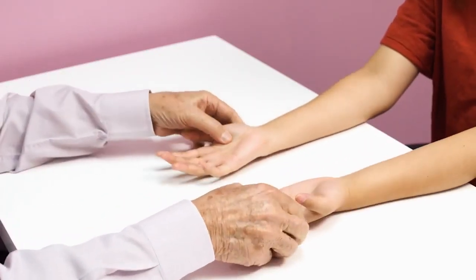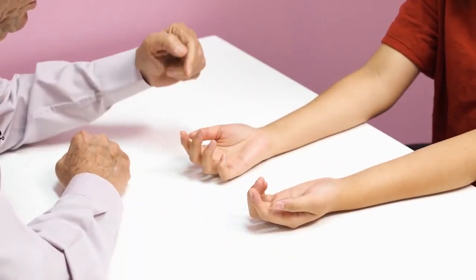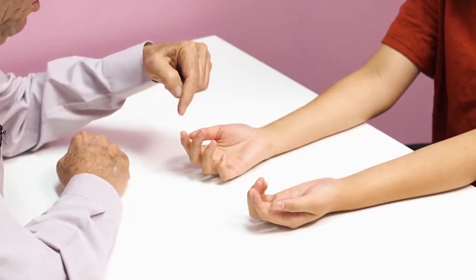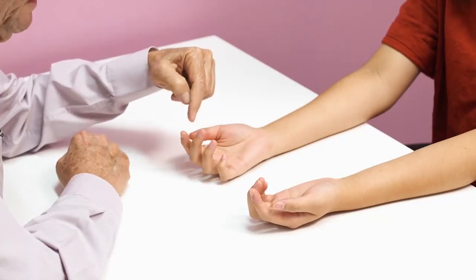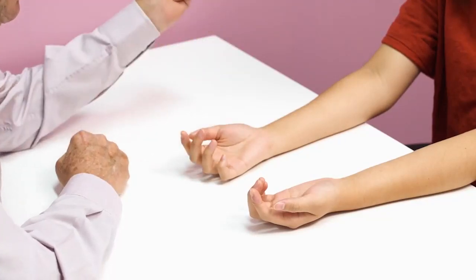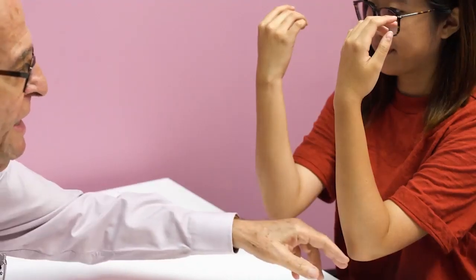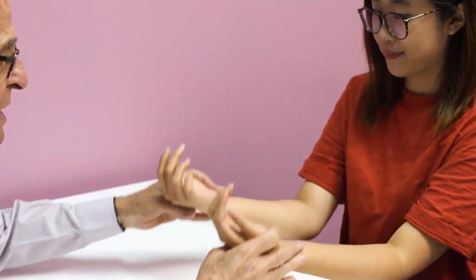We then relax the hands on the table and we look at the normal cascade of increasing flexion from the index finger down to the little finger. We then inspect the dorsum of the forearms, looking for nodules and any skin lesions. We then examine for the motion.